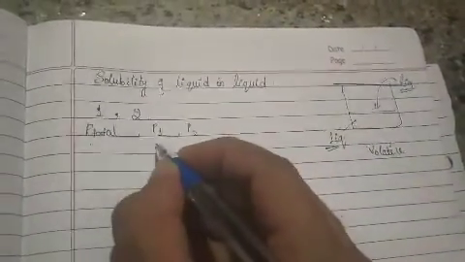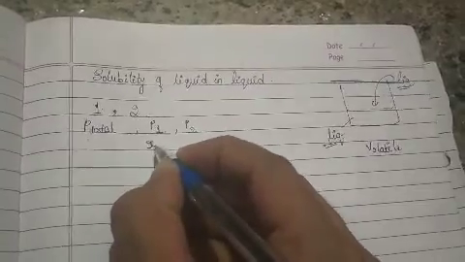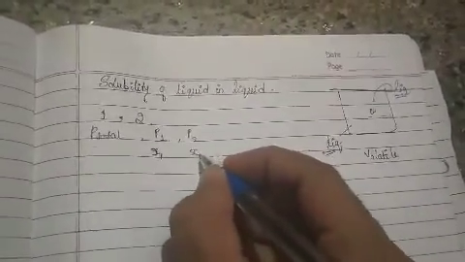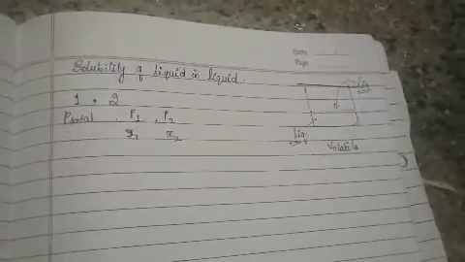Let X1 be the mole fraction of component 1 and X2 be the mole fraction of component 2. Then all these parameters are related, and this is given by Raoult's law, named after a French chemist called Raoult.